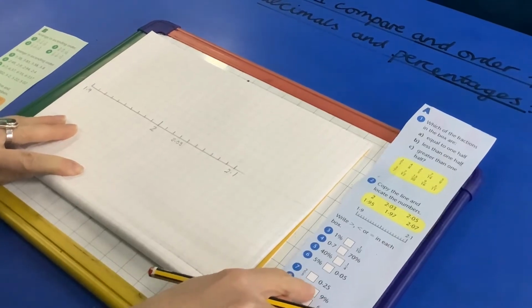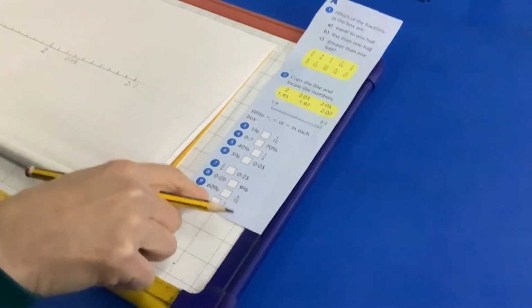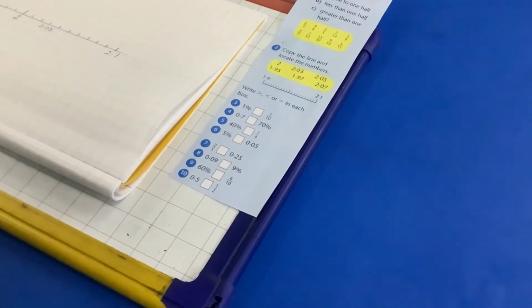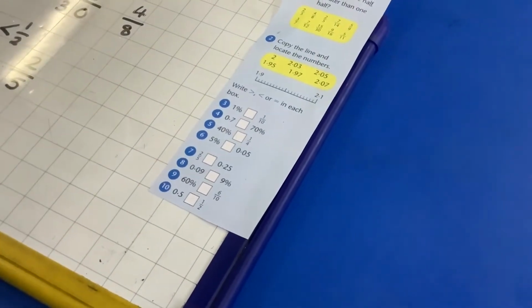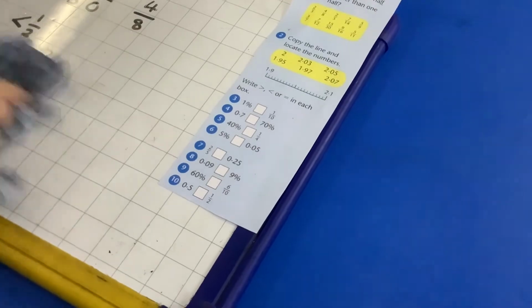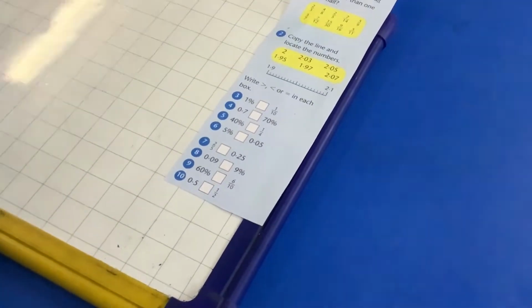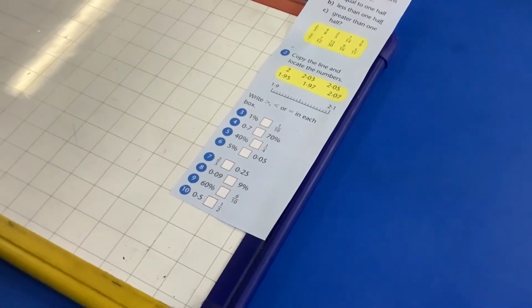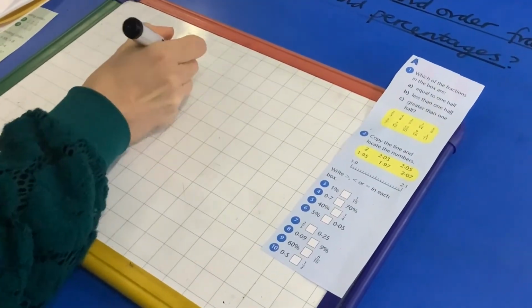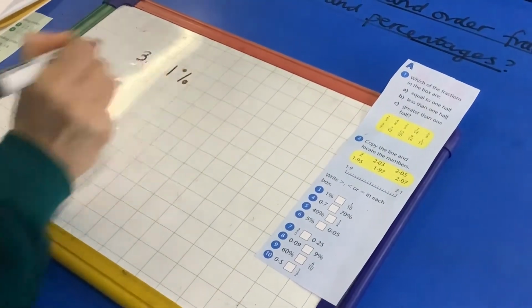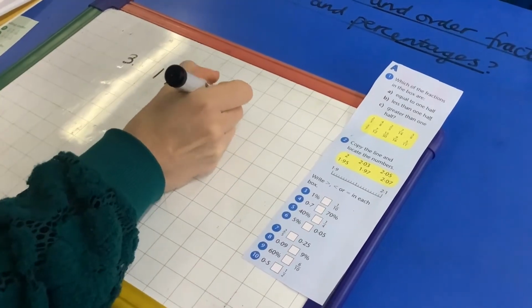At the bottom here, we've got to do greater than or less than. So crocodile eating the biggest number. Ooh, let's have a look at a couple of these. So for number 3 here, I've got 1% and I've got 1/10.